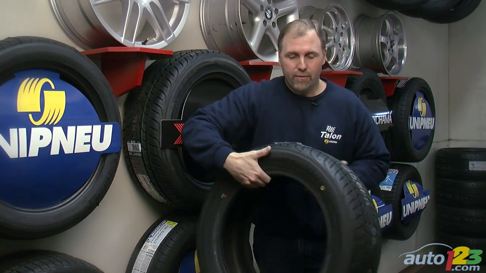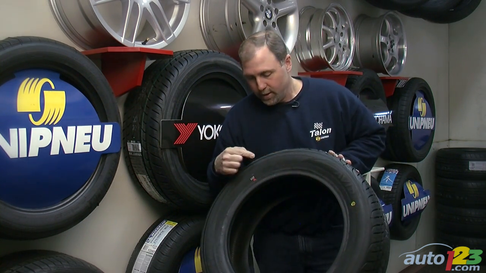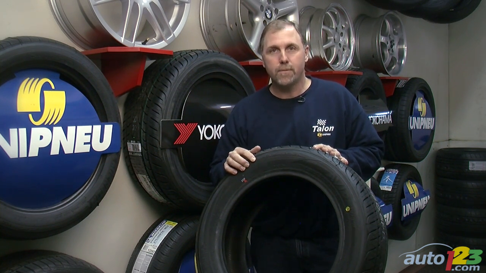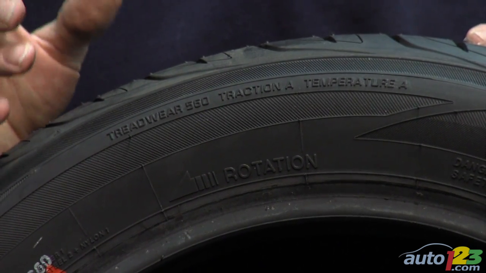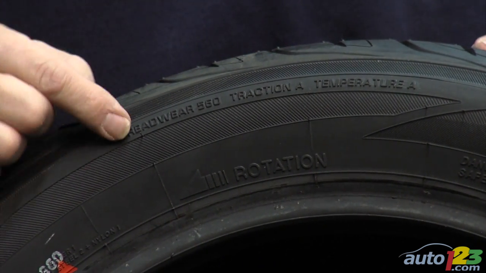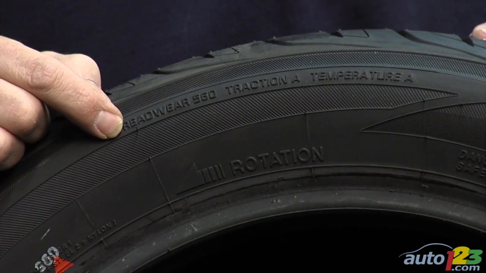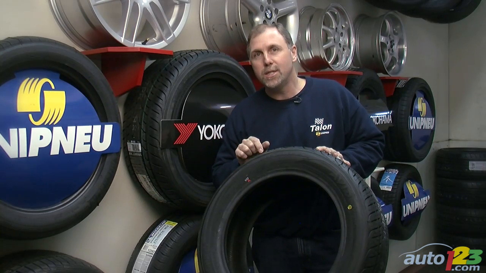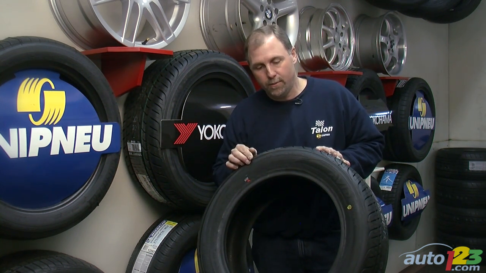The next bit of information is called UTQG. Now, a UTQG is assigned by the manufacturer, so it's not consistent and universal. It's just to give the consumer an idea of the tire's attributes. The first thing indicated on the sidewall is tread wear index. In this case it's a 560 tread wear index. Generally speaking, the higher the tread wear index number, the more durable the tire is likely to be.